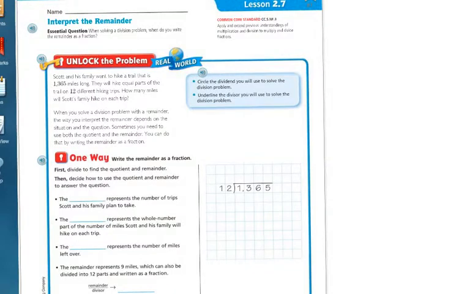Today's lesson is 2.7. Interpreting the remainder. The essential question is, when solving a division problem, when do you write the remainder as a fraction? Okay, so you've got to look at the remainder and find out what you're going to be doing with it.